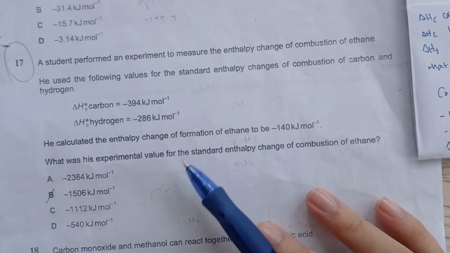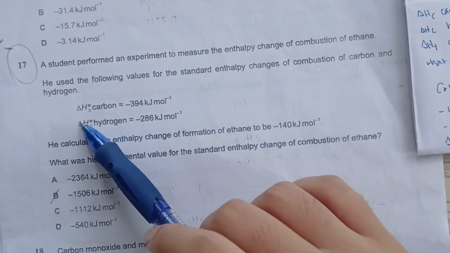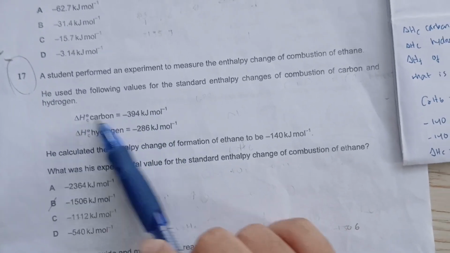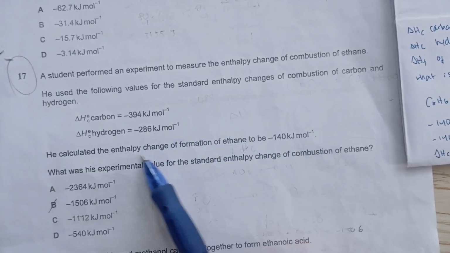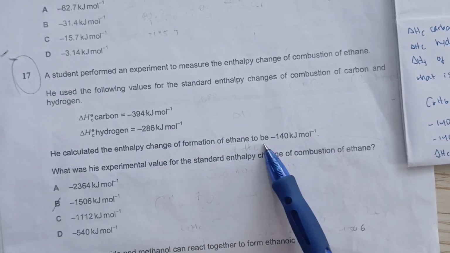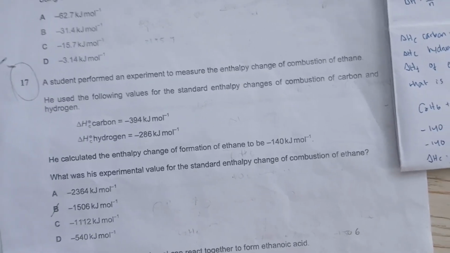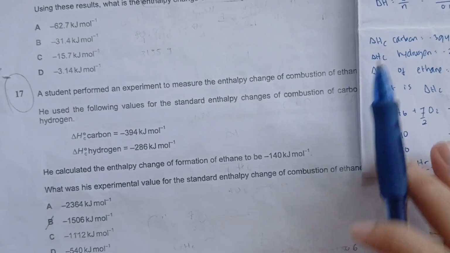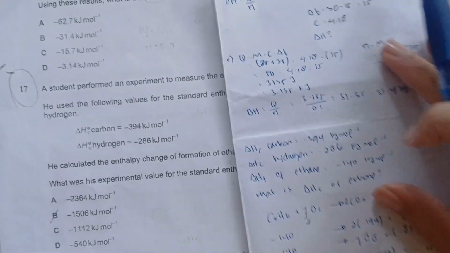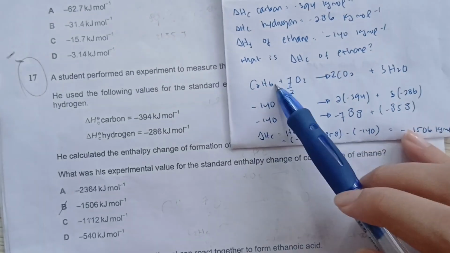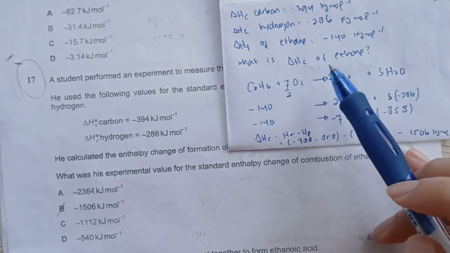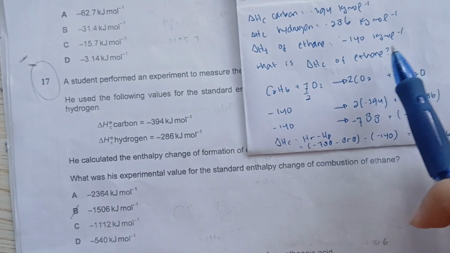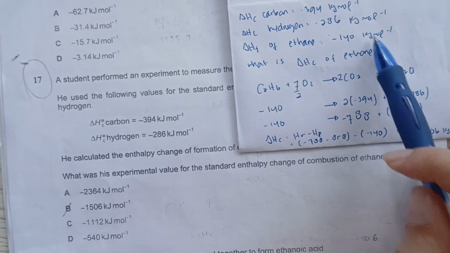The next question has data about the enthalpy change of combustion of carbon and combustion of hydrogen, and also the given enthalpy change of formation of ethane. All you have to do is make the equation first. Enthalpy change of combustion of ethane. Ethane is C2H6. We react that with oxygen, and the products are water and carbon dioxide. All you have to do is make the equation, balance it, and then put in the data.